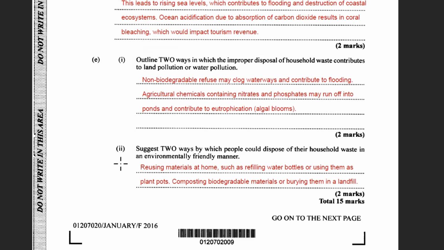Suggest 2 ways by which people could dispose of their household waste in an environmentally friendly manner. You can reuse these materials at home. They can refill plastic water bottles, use them as plant pots, basically repurpose them, find a next use for them. Or they can compost biodegradable materials instead of tossing them out, or they can send them to a landfill to be buried, or they can send them to a recycling center such as plastic products or glass products. Any 2 of these would work.